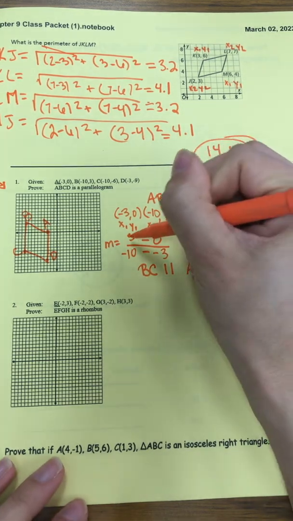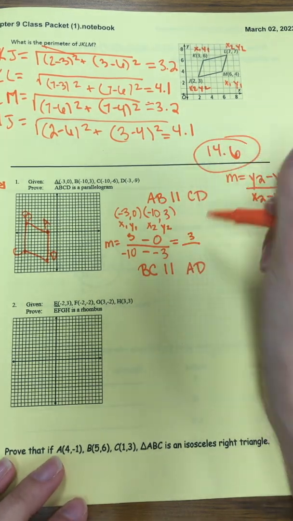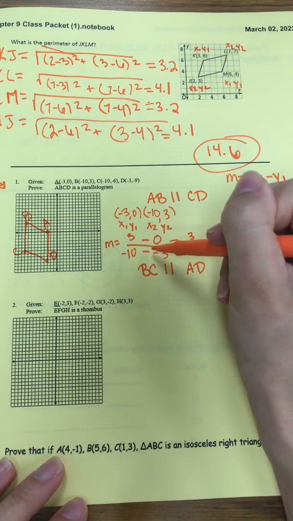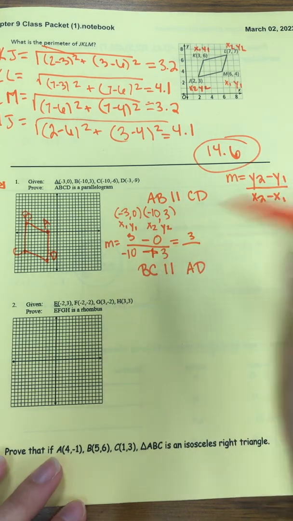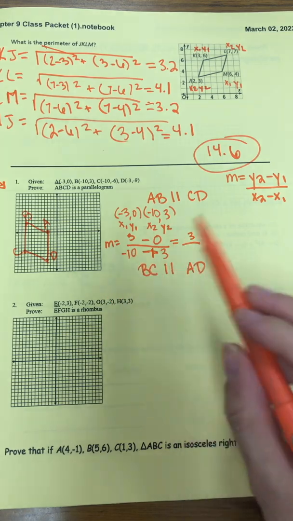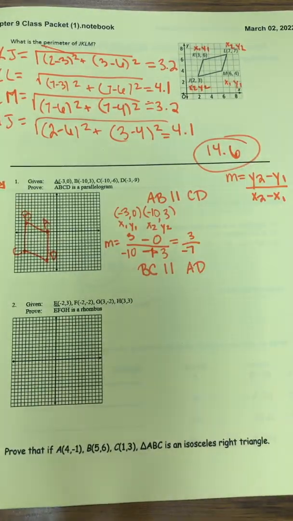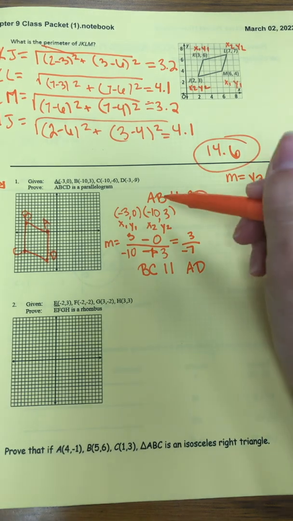If I simplify this, 3 minus 0 is 3. On the bottom, 2 negatives back to back always make a plus. So that's going to become -10 plus 3, which is -7. So there's my slope for my first points AB.